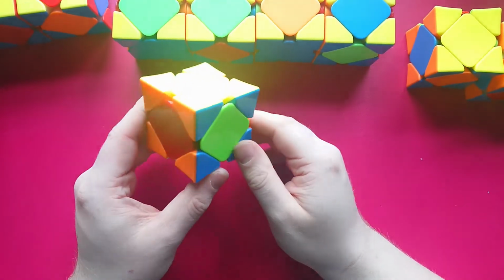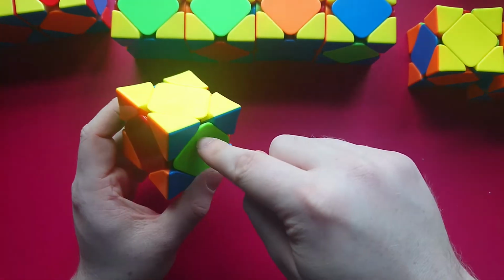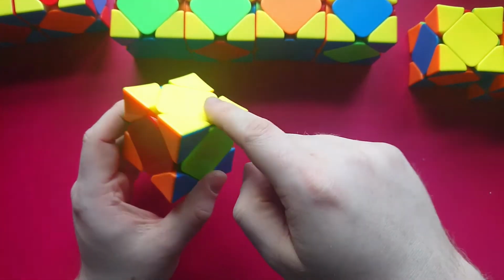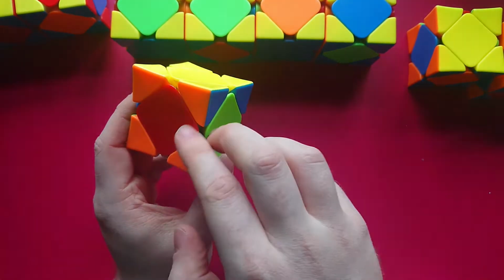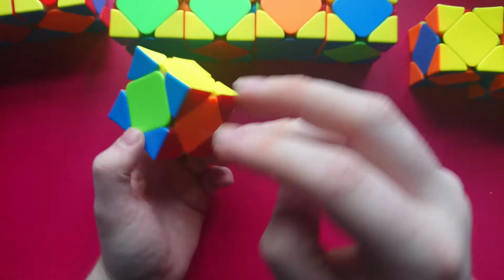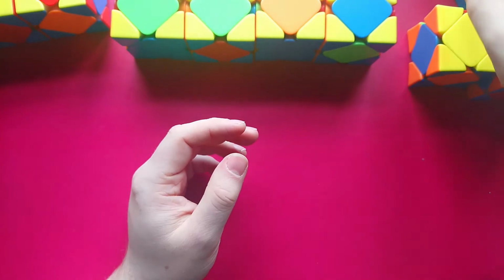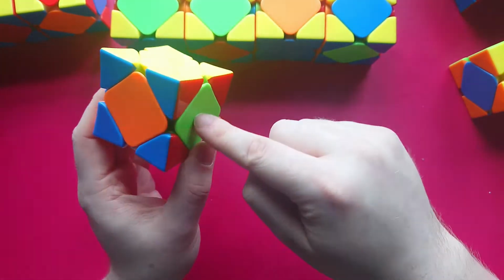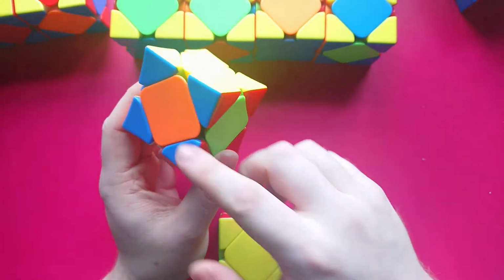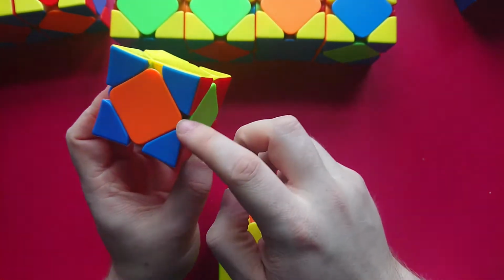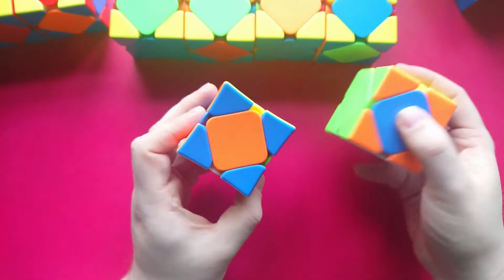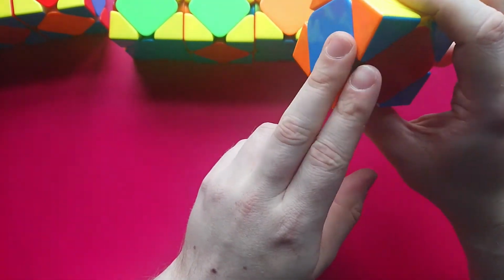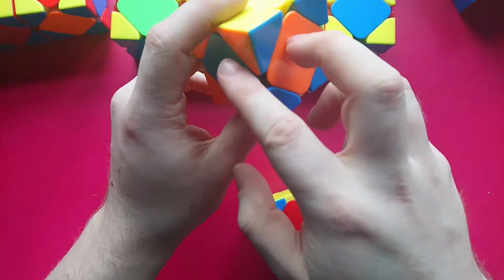So we'll start off by how to recognize all cases using these three centers. So when you see you have two opposite ones and a solved here, you know directly you have an H-perm. Then when you have a U center, and you see that you have two ones that aren't opposite or solved, it can either be a U-perm or it can be a Z-perm.